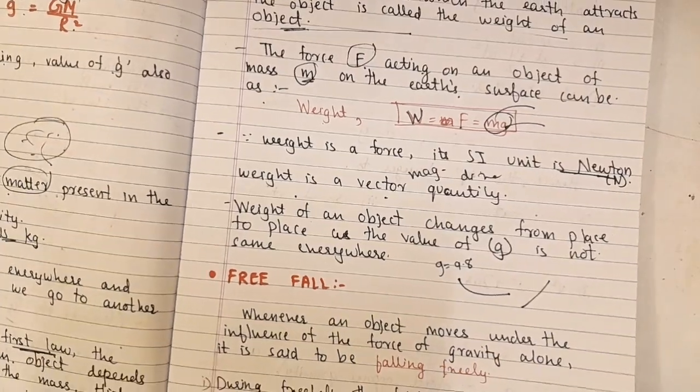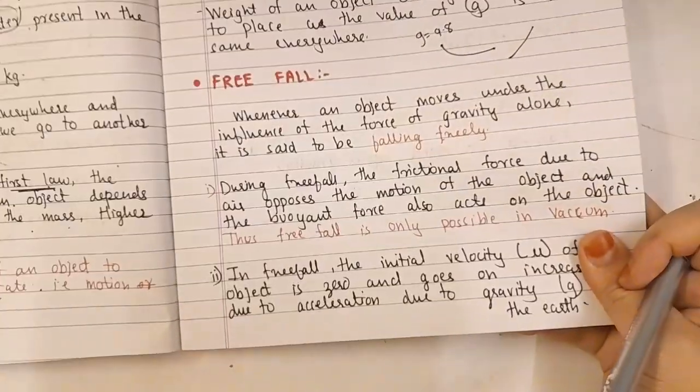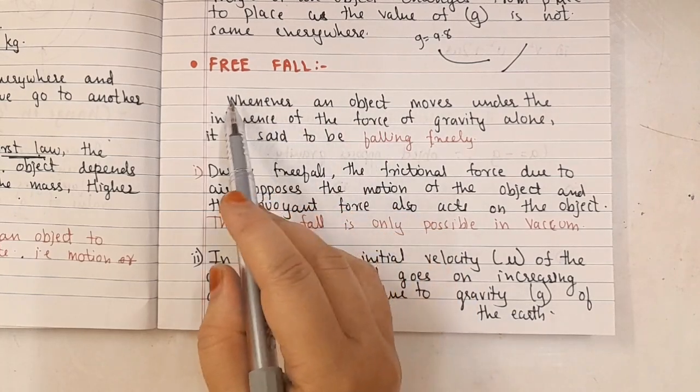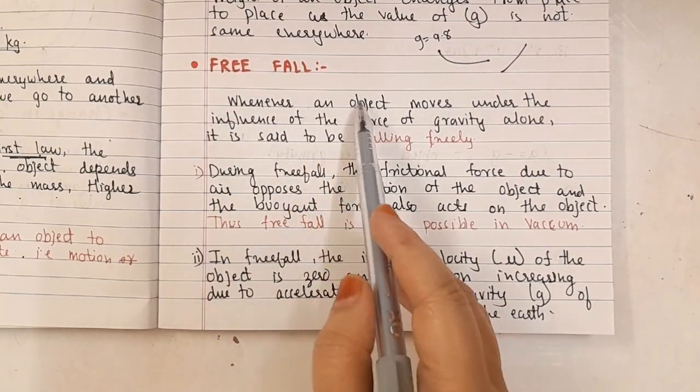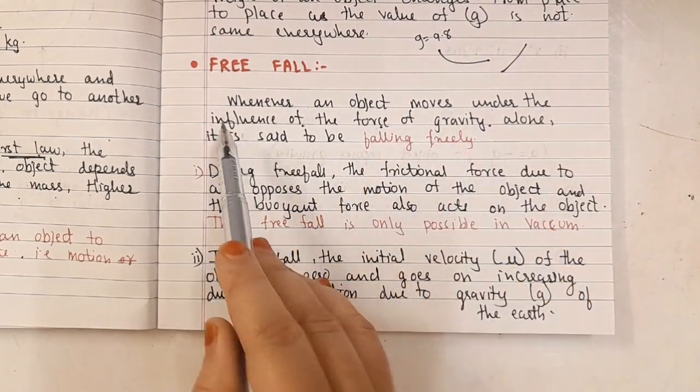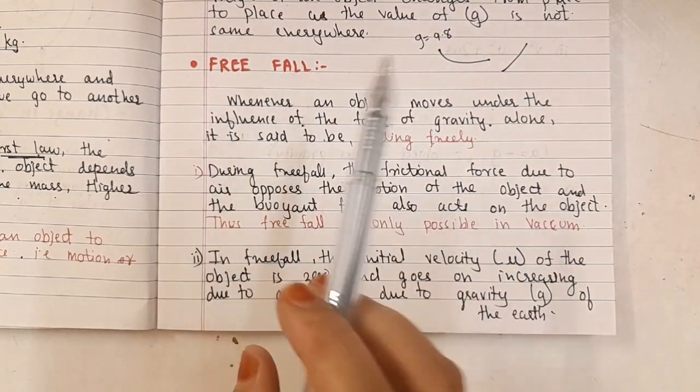Now our next topic, students, is free fall. What is free fall? Now let's discuss this. Whenever an object moves under the influence of the force of gravity alone, it is said to be falling freely.